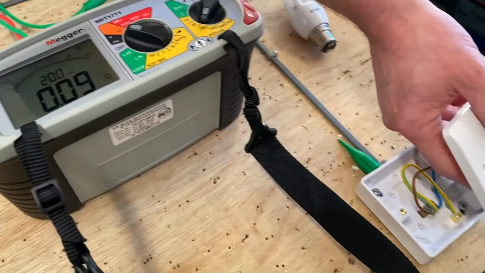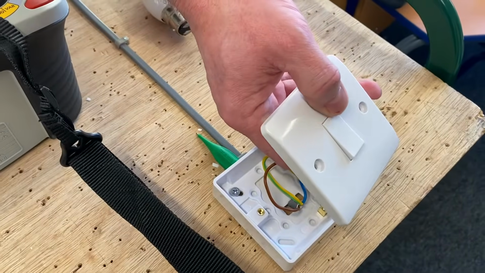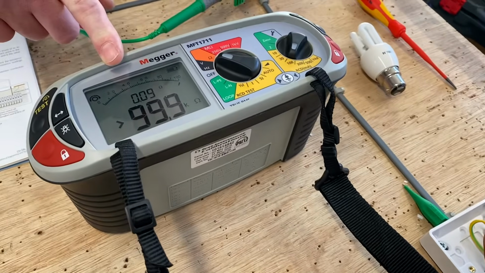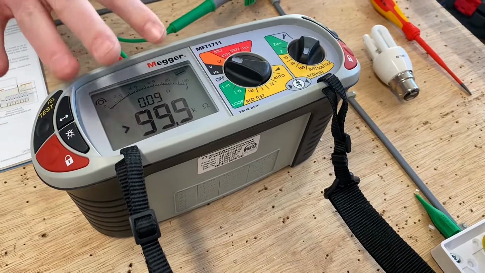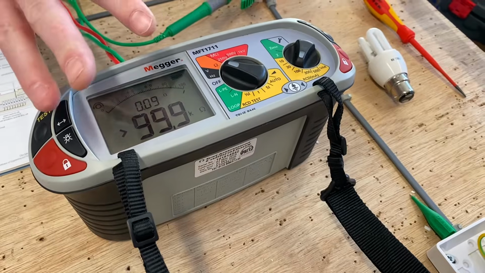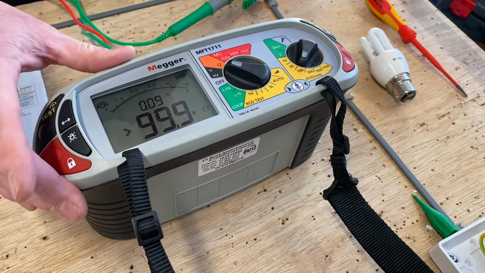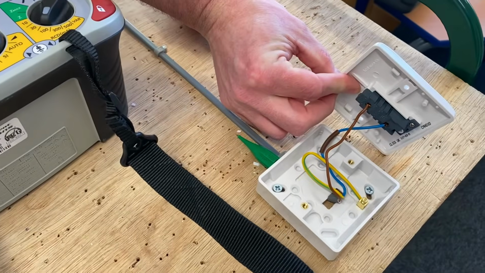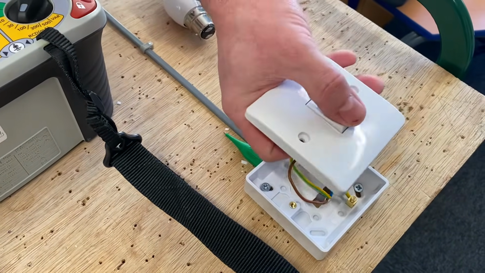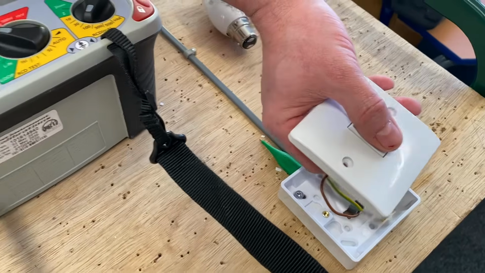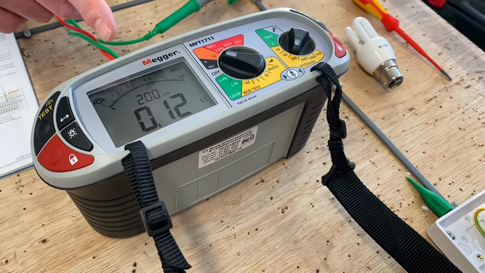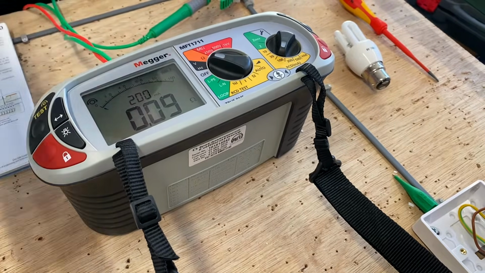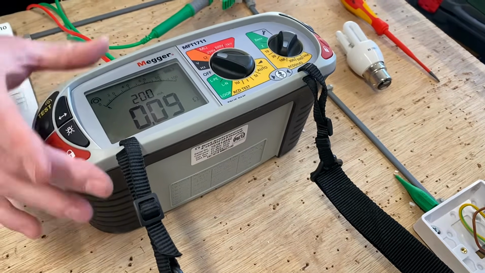So we come to the switch, I'll operate the switch, I've operated it, and we can see now it's an infinite reading. It's gone off the scale. We have lack of continuity, so we've broken a conductor. Naturally, we break the line conductor here at the switch. So we open the circuit. So if we do the switch again, so if I go to that position, I've got a closed circuit. I've got a reading now of 0.1 of an ohm. It's jumping around a little bit. So we're back to our original reading.